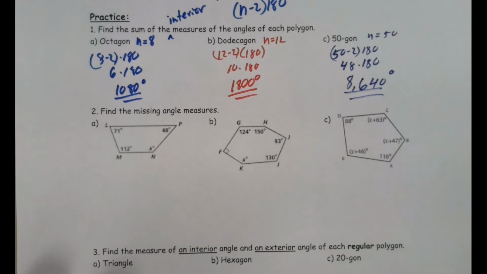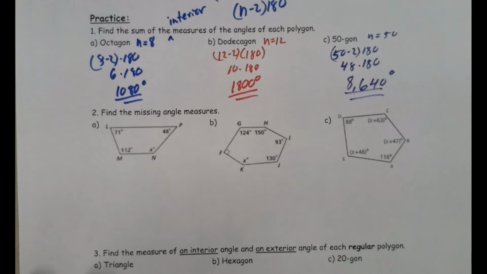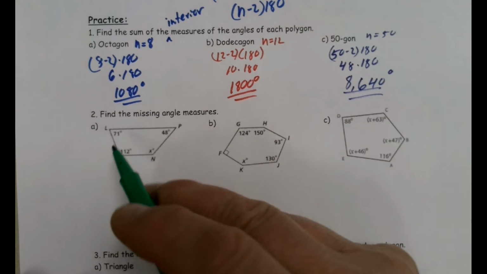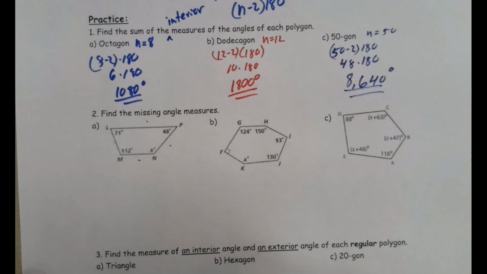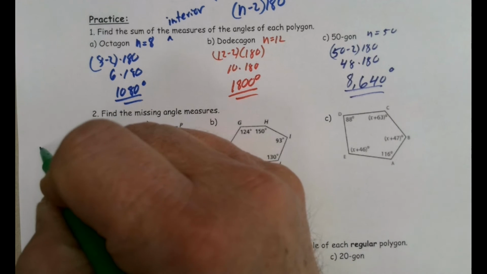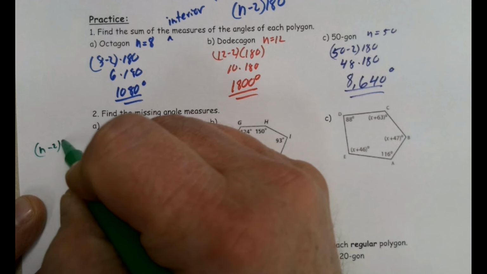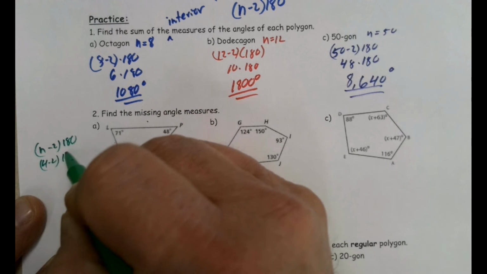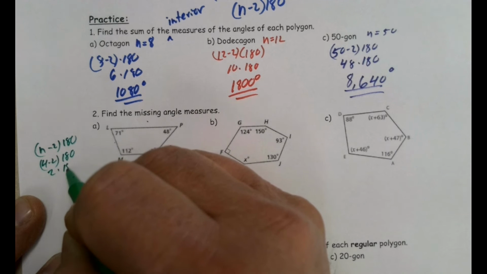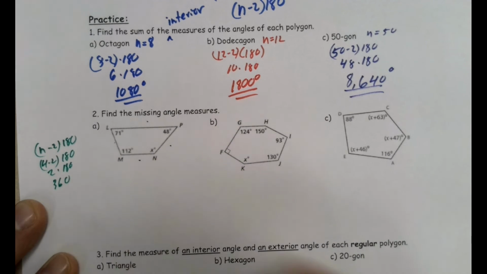All right. These shapes obviously are not regular polygons. It says find the missing angle measures. I'll count the sides. I got 1, 2, 3, 4. So I'm going to use n minus 2 times 180, and so that's 4 minus 2 times 180. 2 times 180 is 360. Every quadrilateral is 360 degrees. All right, and then I'll look at what I have here.